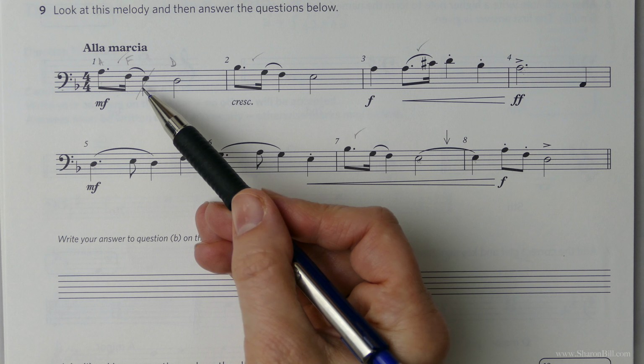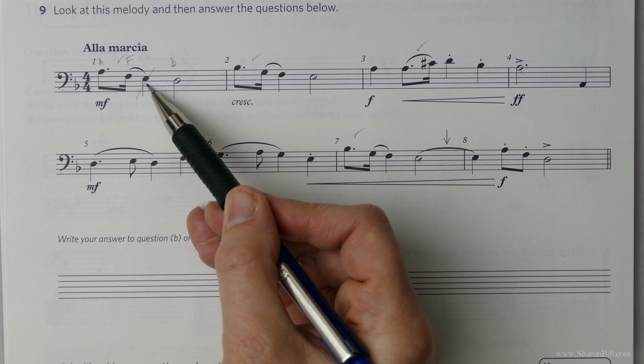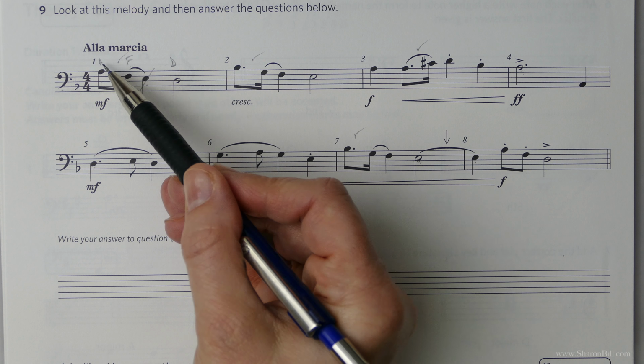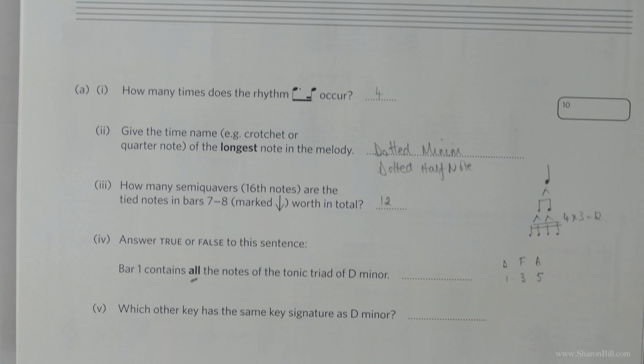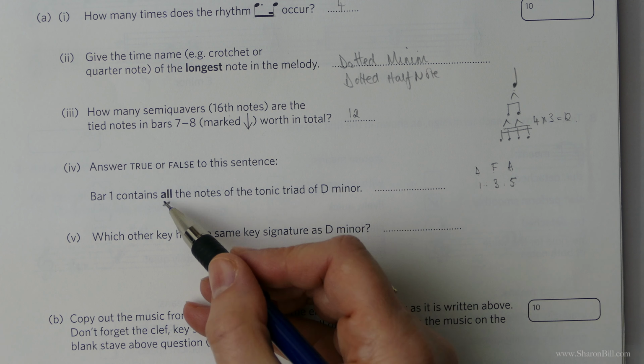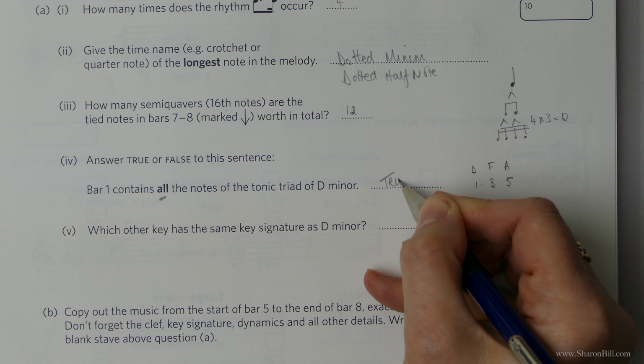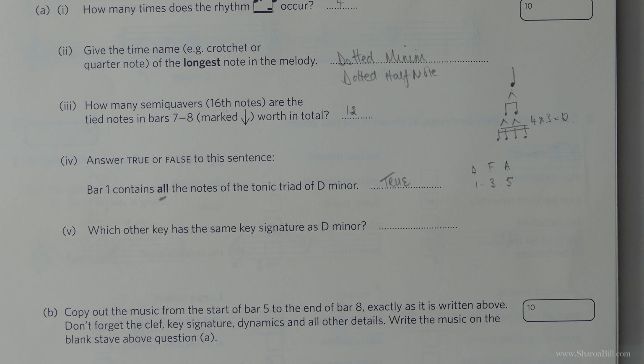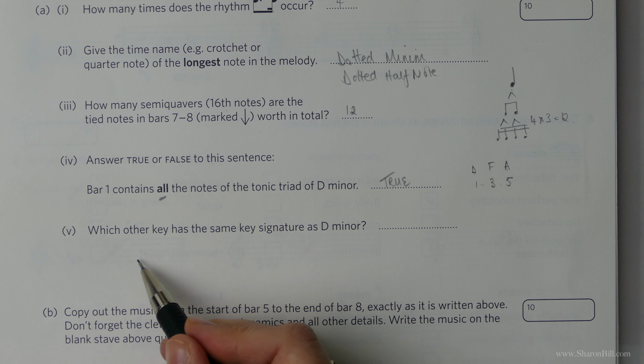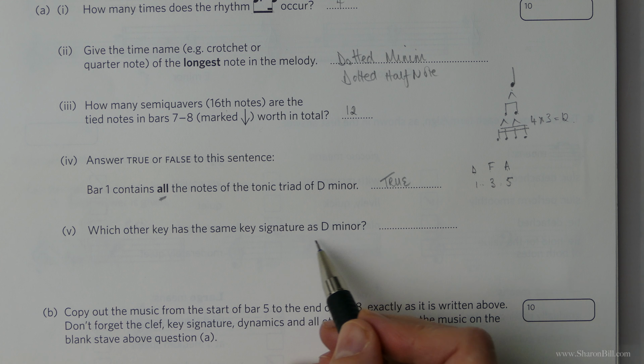So yes, although it contains an extra note, it still also contains all of the notes of the tonic triad. So that's true. It's not asking if it's only the notes, but does it contain all of the notes? So that is true. So now we're asked which other key has the same key signature as D minor.